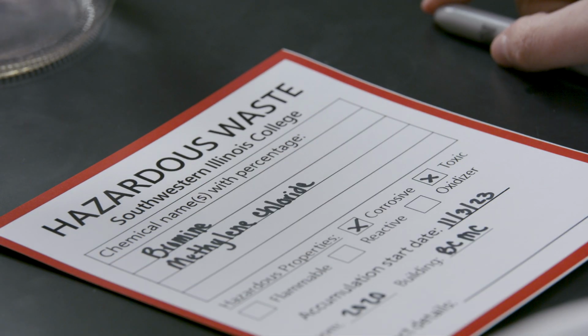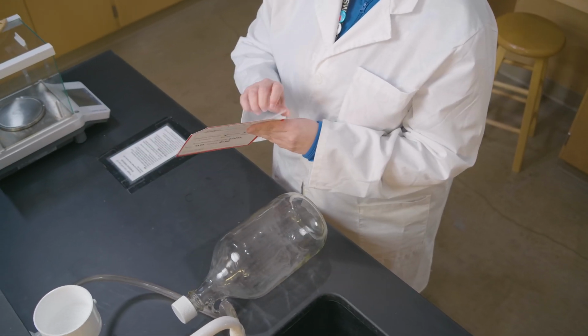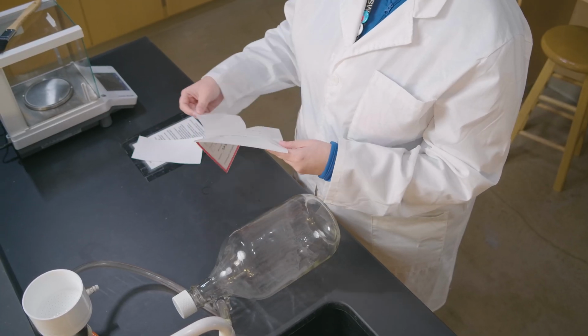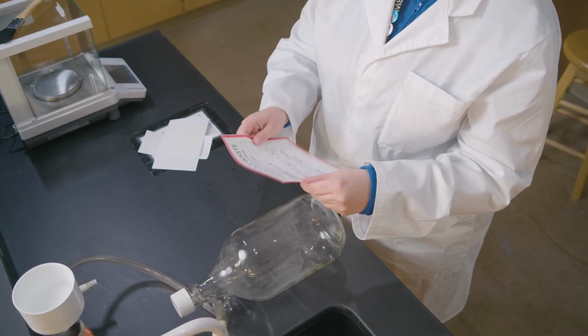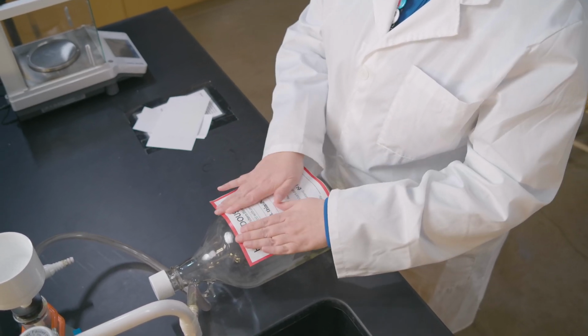And one more thing. Always make sure the lids are firmly in place when you're not collecting waste. We don't want any unwanted spills or leaks. And remember, store these containers in well-ventilated areas to prevent any buildup of fumes or hazardous conditions.